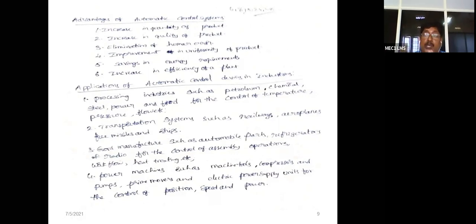That means an accurate one. So these are the several applications of automatic control devices in industries. That means processing industries such as petroleum, chemical, steel. There are so many. Almost all the processing industries use closed loop, automatic control systems. That means petroleum.